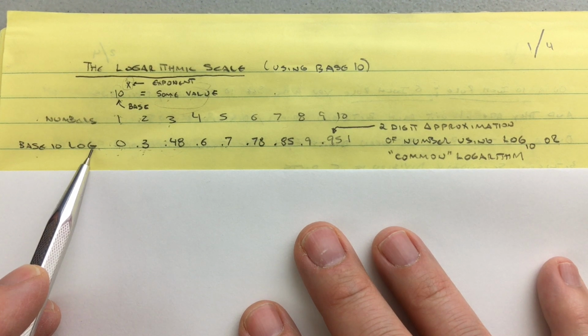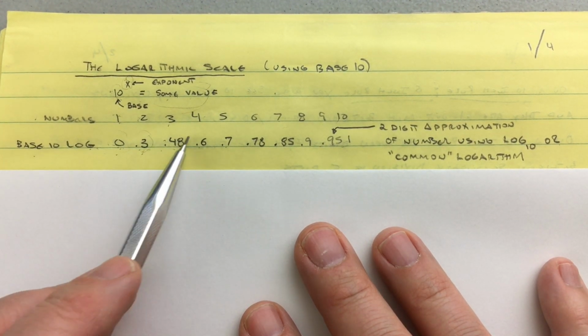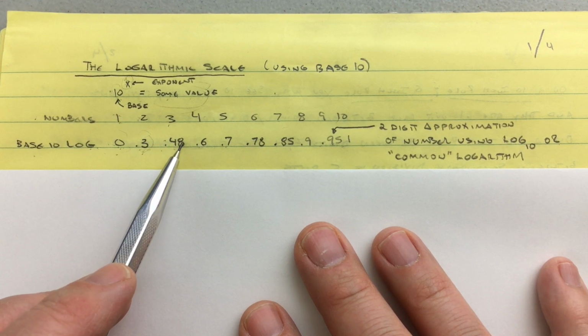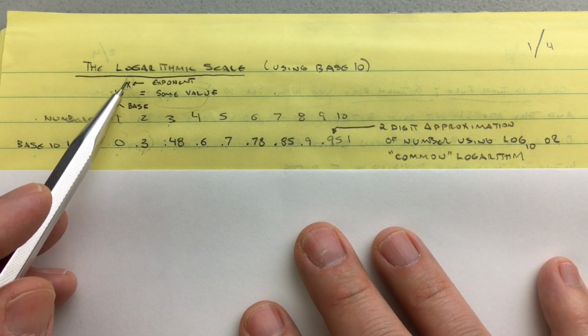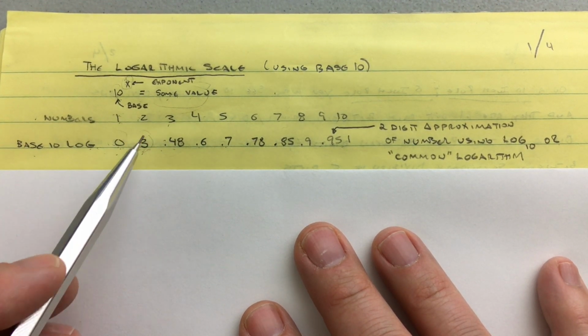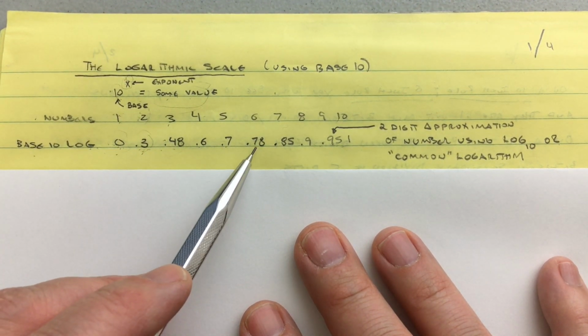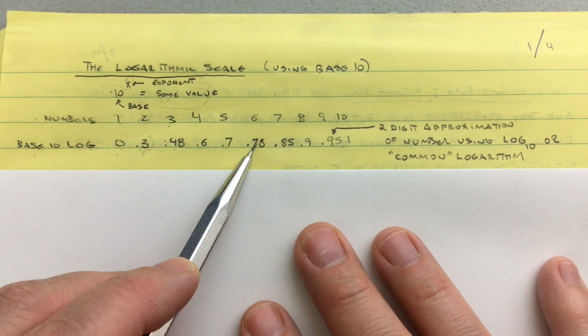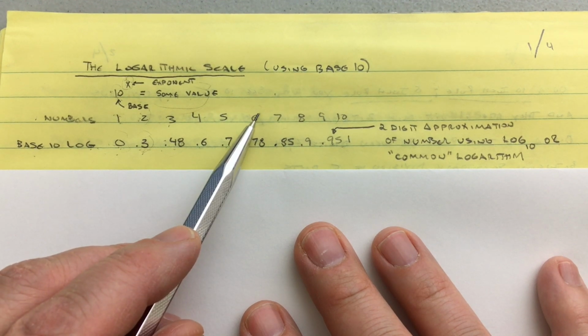This is the exponent that I'm raising for the base 10. So 10 raised to 0.3 approximately will give you some value, and that some value is 2. Similarly, 10 raised to the 0.78 power will give you some value, which in this case is 6, and so on.